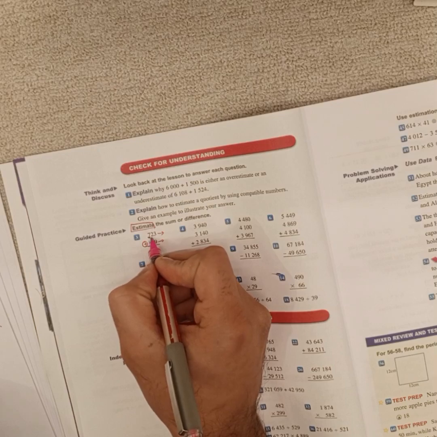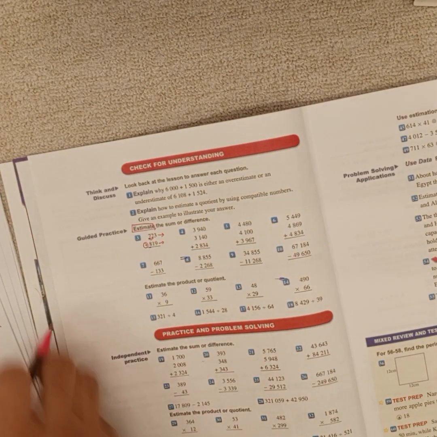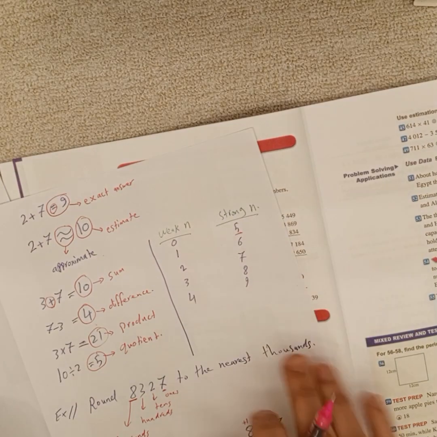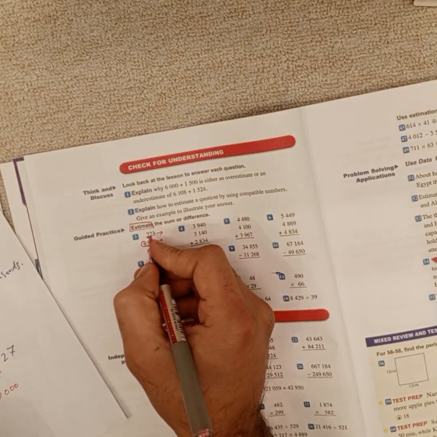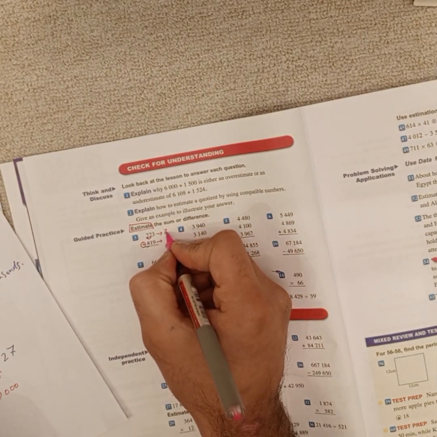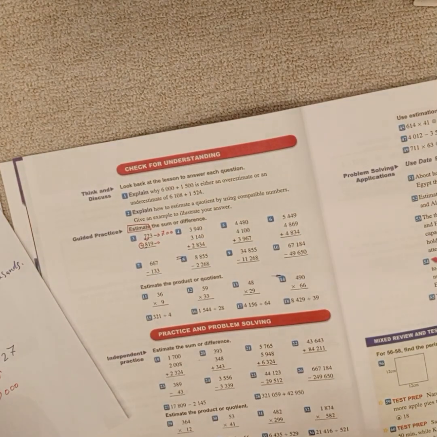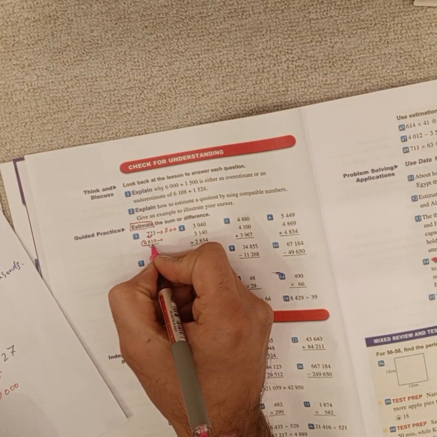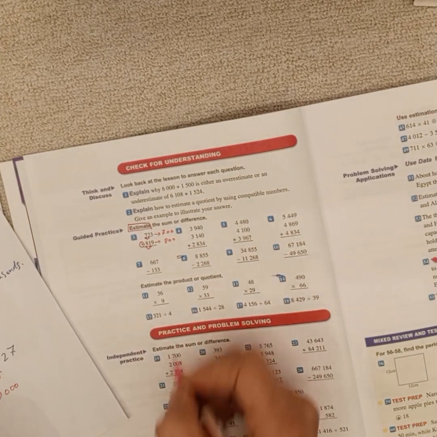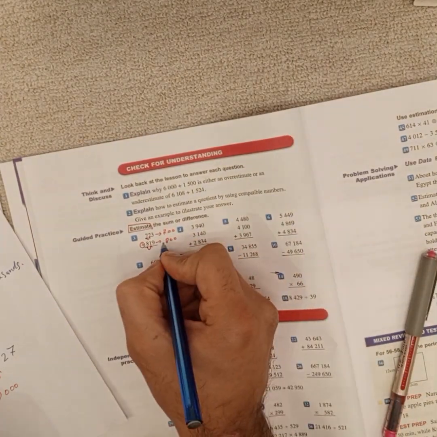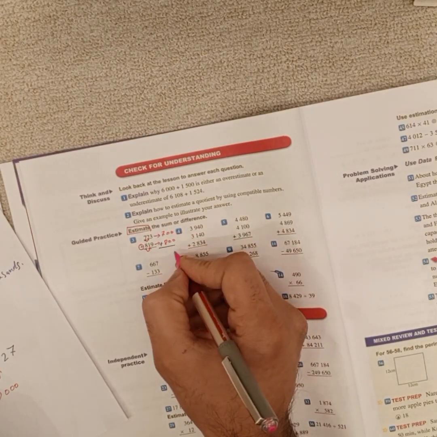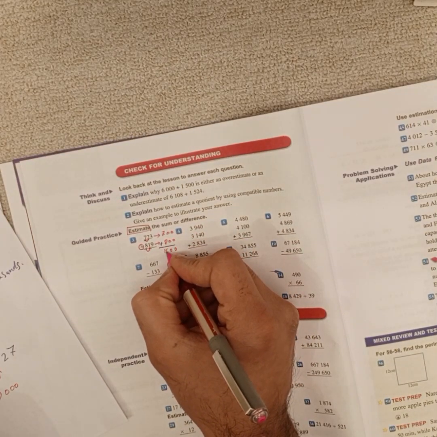Look at this one. Next to the digit, we have what number? 2. Is it a weak or strong number? It is a weak number. So this one is rounding down. We're not going to add 1 to the underlined digit. 700, right? The second one, next to the digit is 1. Is it a weak number? So 800. Do not forget, our sign is plus, so we're going to add these two numbers.